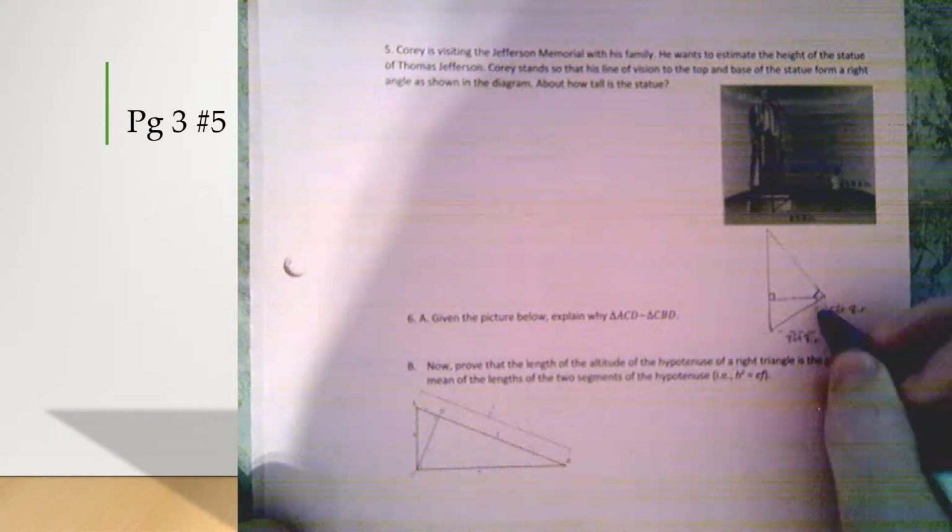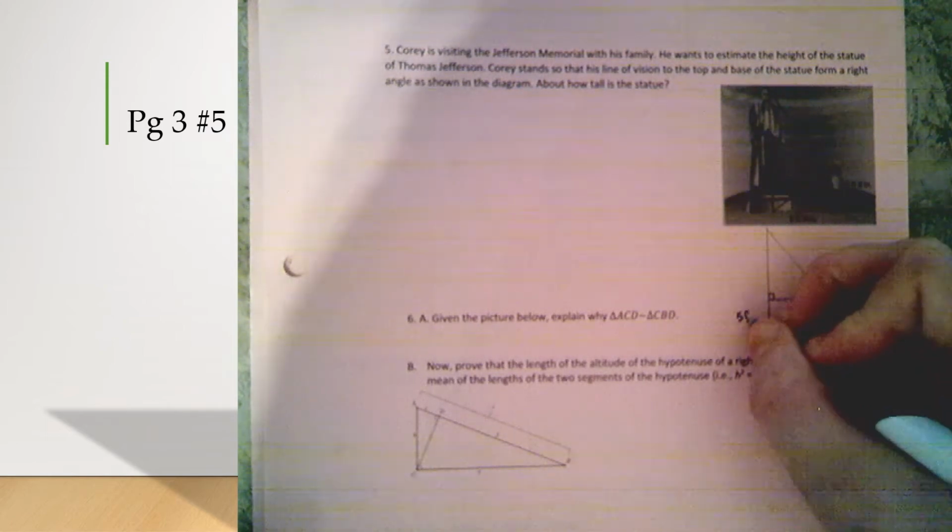Now if you notice with these dotted lines, it actually makes it so it forms a rectangle. So in a rectangle, the widths are the same value and the lengths are going to be the same value. So this 5 foot 8 inches is also on this side. And then the 8 foot 8 inches would be right here as well. So now we are going to use these to figure out the height.